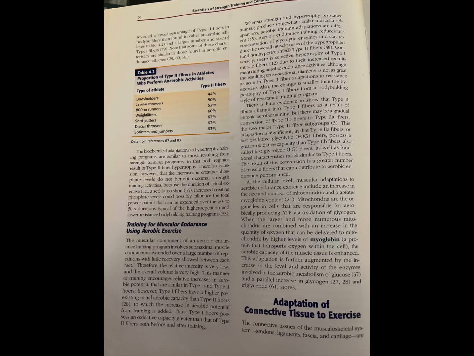Training for muscular endurance using aerobic exercise. The muscular components of an aerobic endurance training program involve submaximal muscular contractions extended over a large number of repetitions with little recovery allowed between each set. Therefore, the relative intensity is very low and the overall volume is very high.